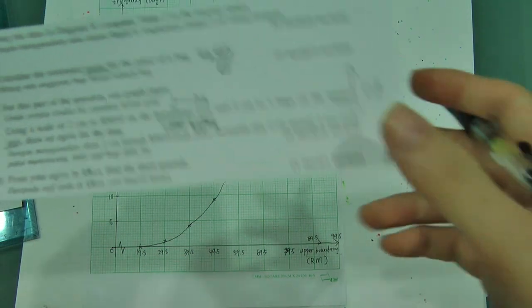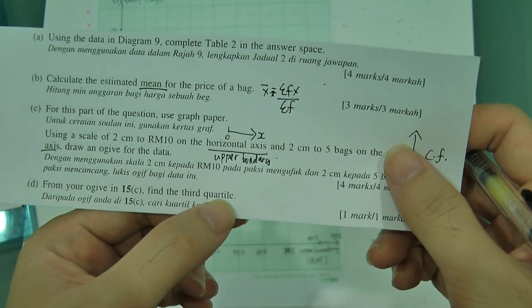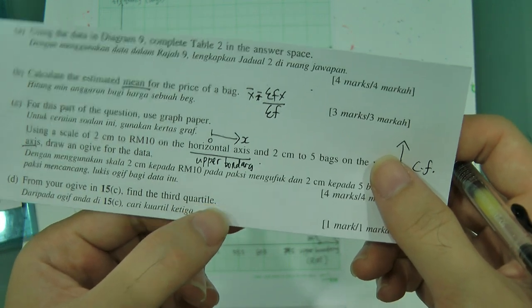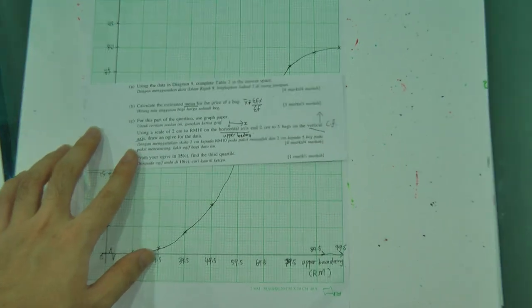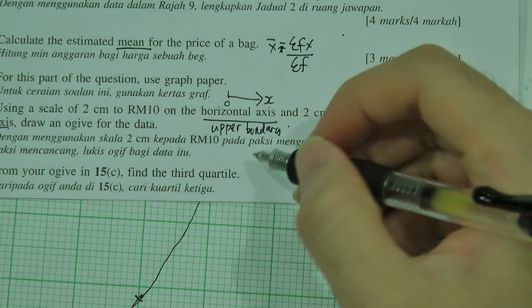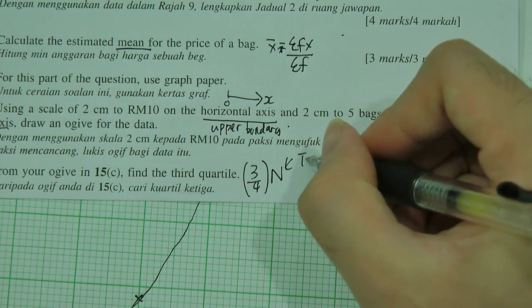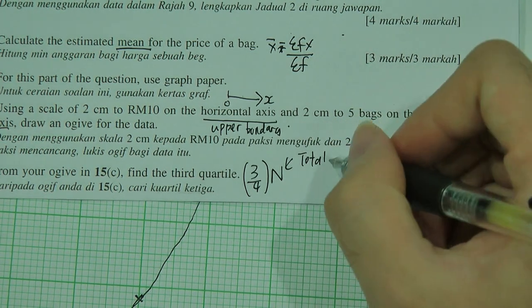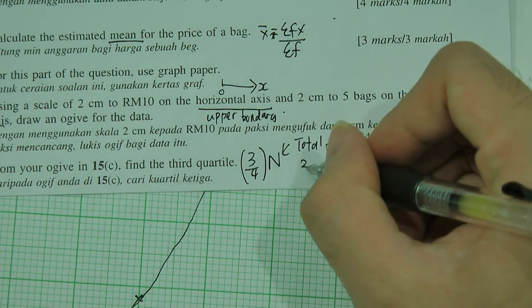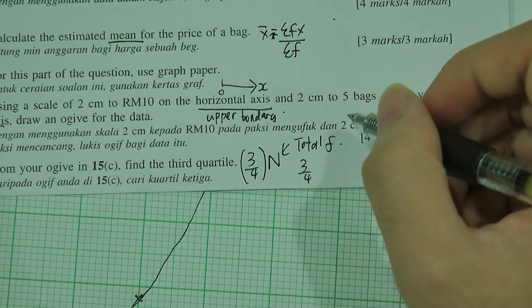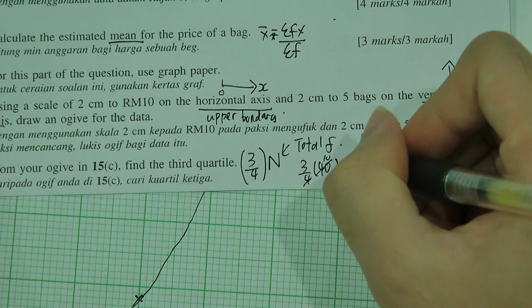The last part is what? From your Ogive, find the third quartile. Okay, for the quartile you have to use your total frequency. Third quartile means actually 3/4. So let me zoom in. So third quartile here means actually 3/4 multiply n. N is the total frequency. So here is 40. So 3/4 multiply 40. We will get 10. 3 multiply 10 is 30.